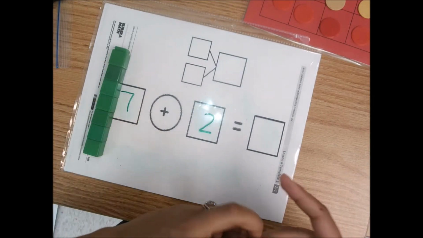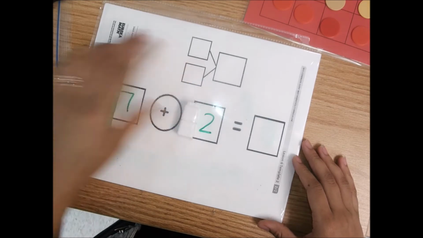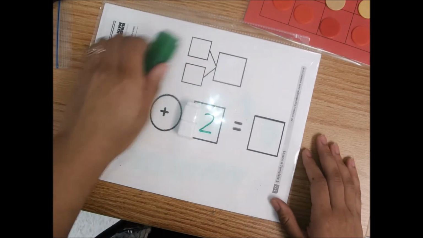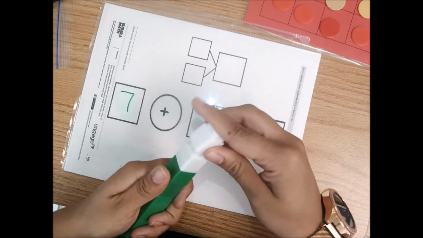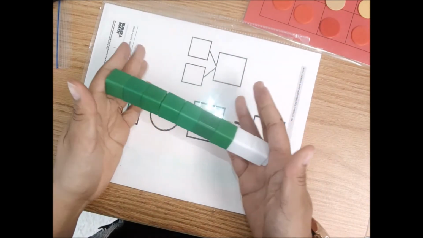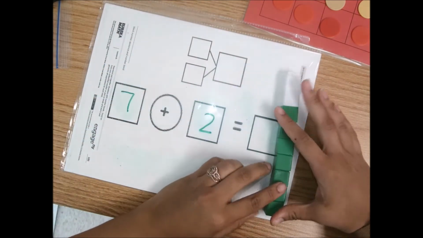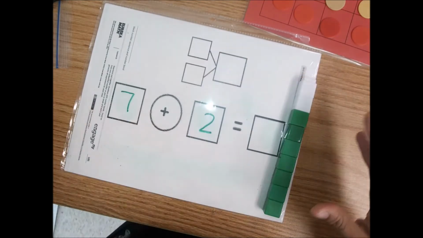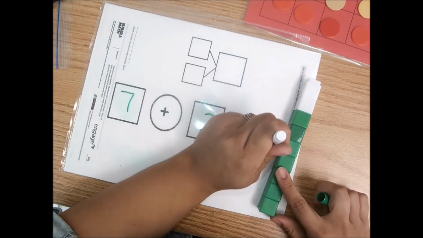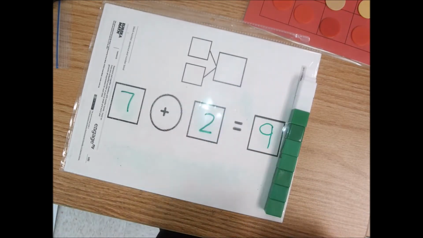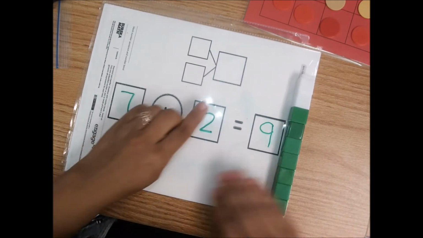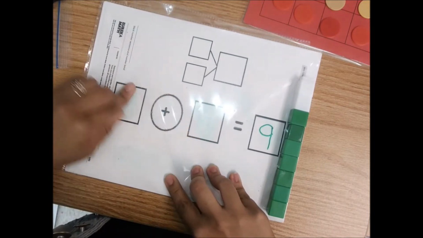So 7 green plus 2 white, counting on 7 in our head, 8, 9. My whole is 9. Good.